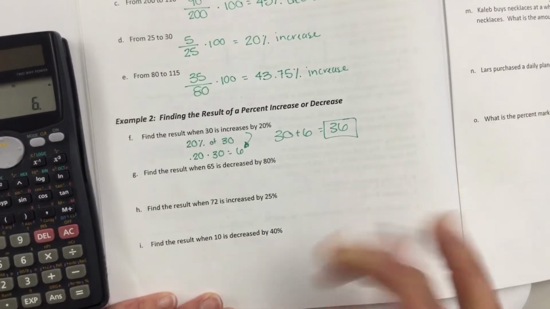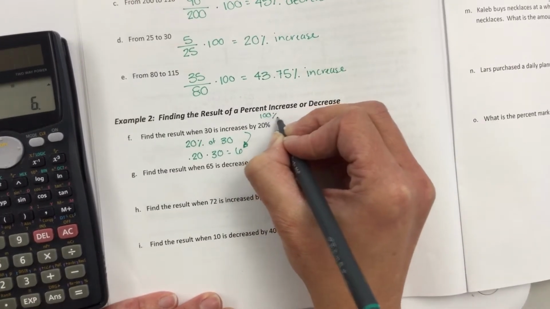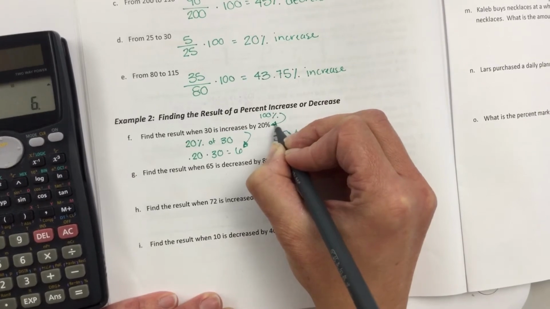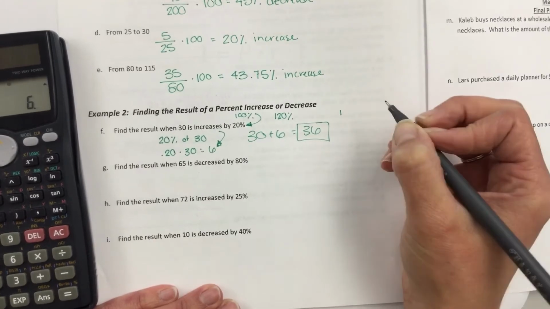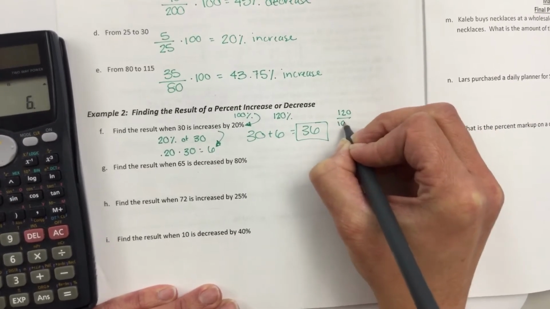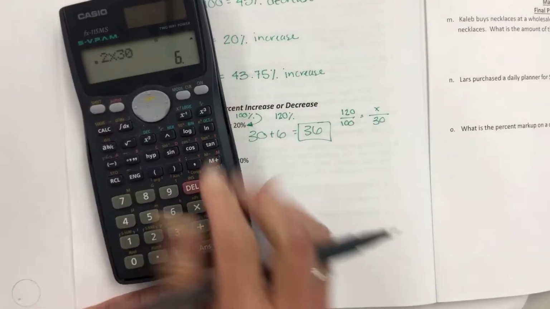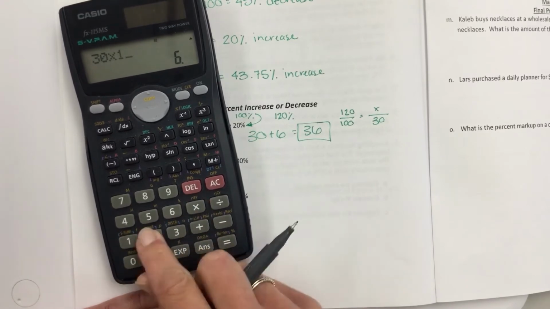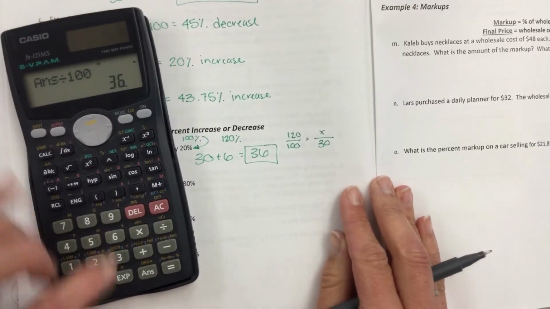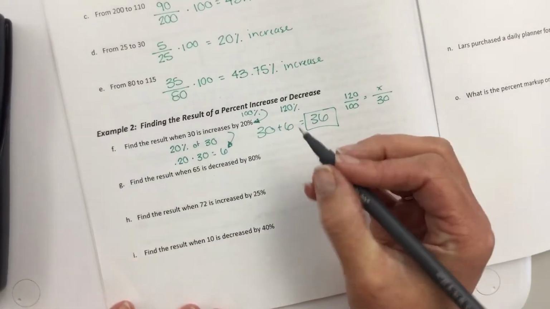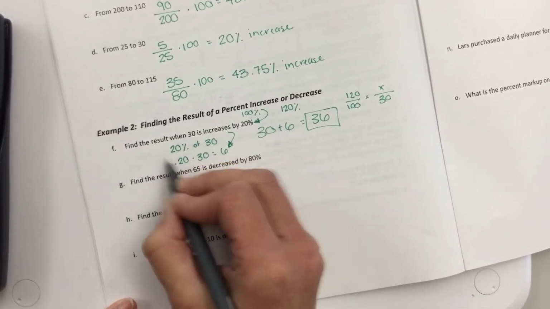The other way to think about it is that your percent is increasing. So it was 100%. Now it increases by 20%. So really, it's 120%. So if I did 120 over 100, and then I'd put the original on the bottom, and you want to know the new number, you do 30 times 120 and divide it by 100, and you would get 36. So there's 2 different ways to do that. Just depends whatever makes more sense to you. So I'll do this one the other way. So this one, I'll do it the first way, I should say.